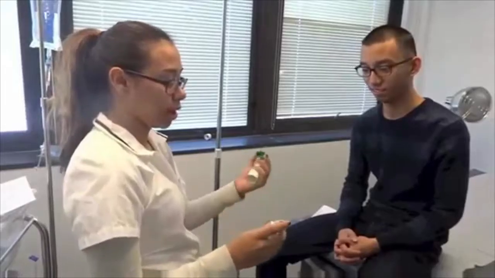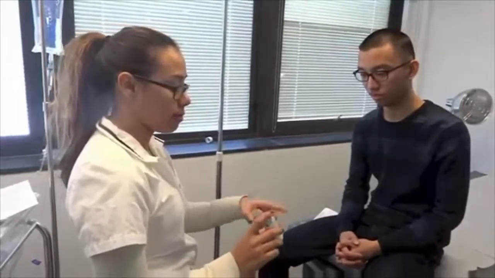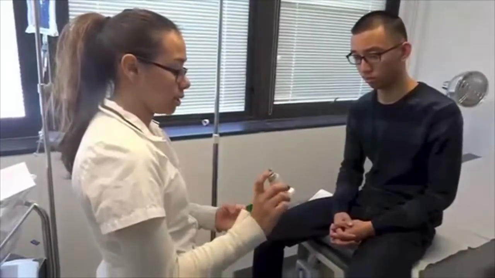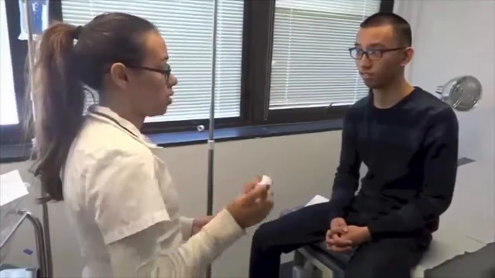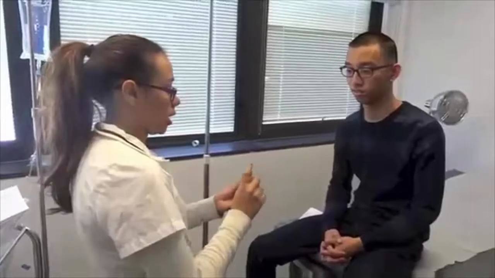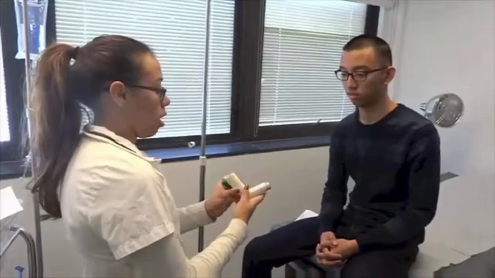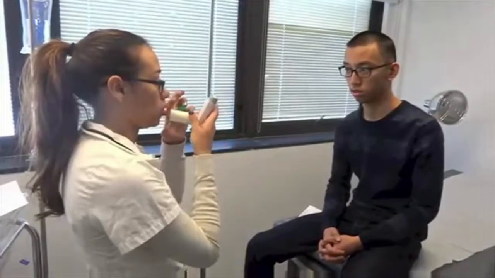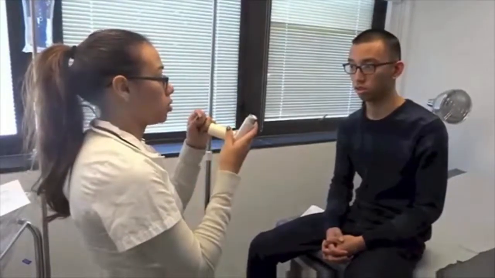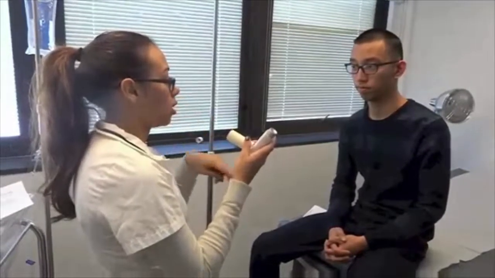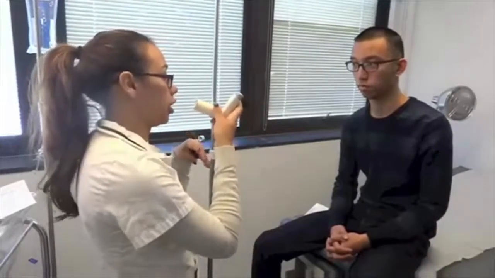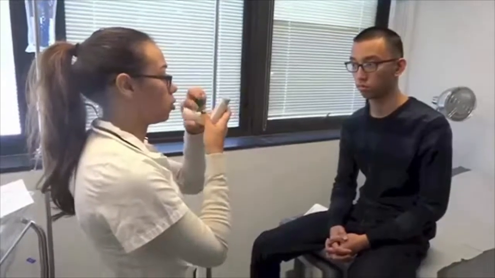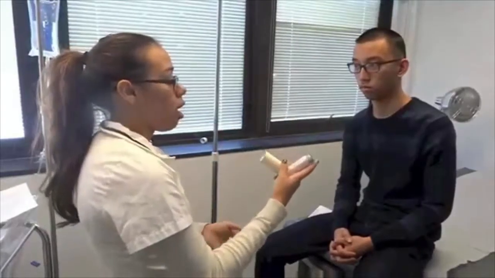You're going to take the cap off, and you're going to inspect the mouthpiece to make sure that it's clean. You're going to shake the inhaler 10 to 15 times, and then you're going to connect it to your spacer. When you're putting it into your mouth, make sure that you put all your lips around it, and that your tongue is below it, okay? And make sure that you close it around your mouth.